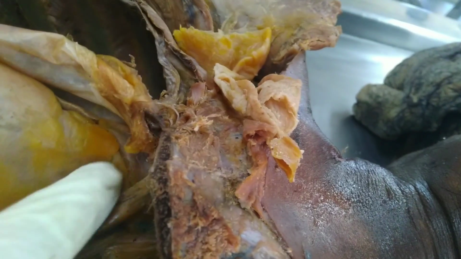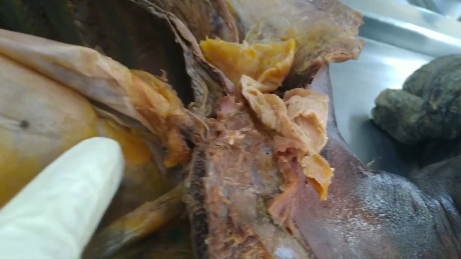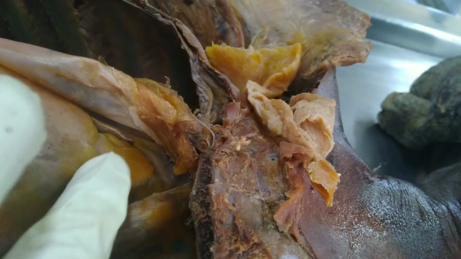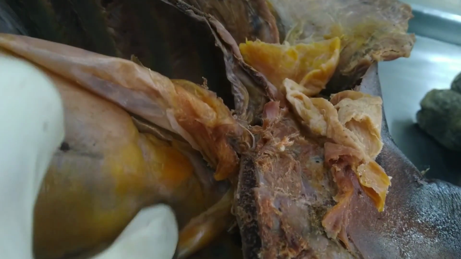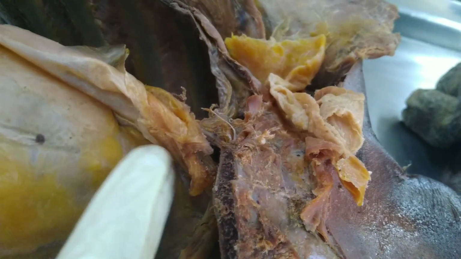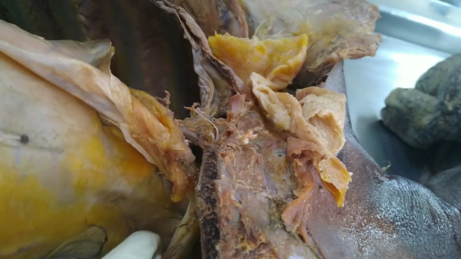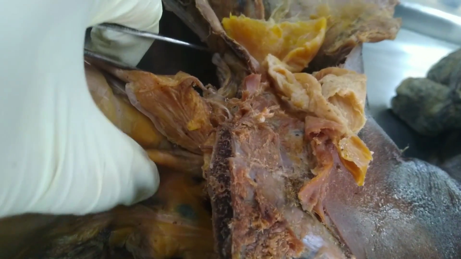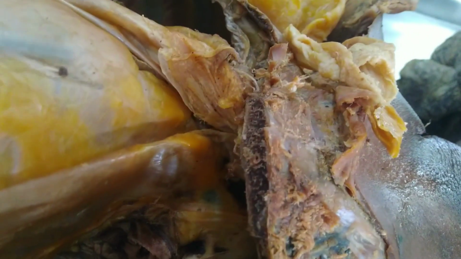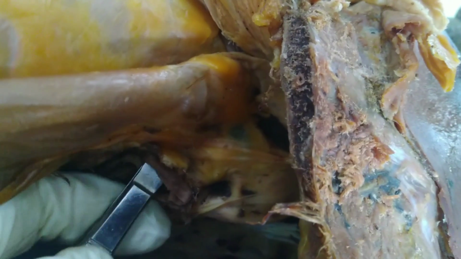Okay, this large blood vessel right here, which arises from the right ventricle, that is the pulmonary trunk. If you trace it, it will give out the left pulmonary artery, one of the vessels that we dissected last time when we were dissecting the hilum. So that's the left pulmonary artery right there.